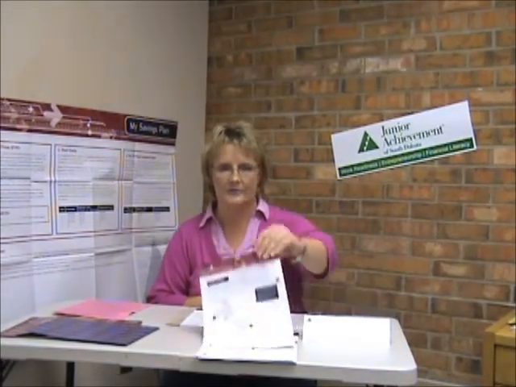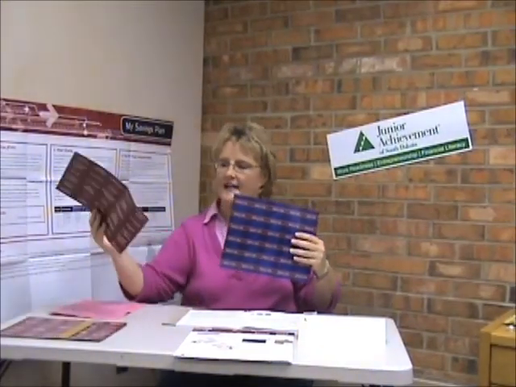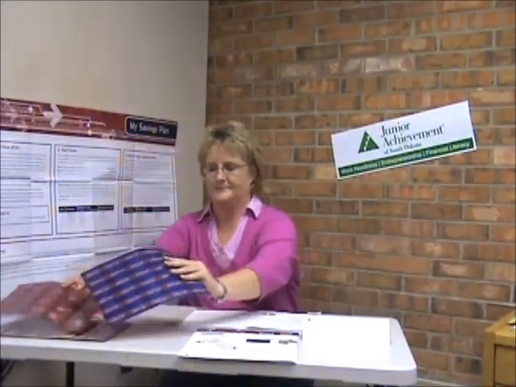Hello and welcome to session number 3, the budget game. Materials needed are the table tents, the sample budget, the blue scenario cards, and the red category cards.